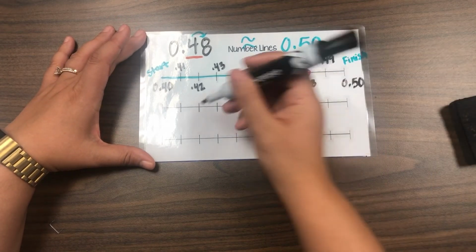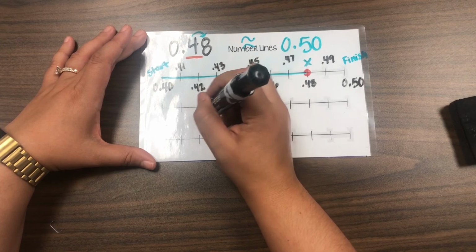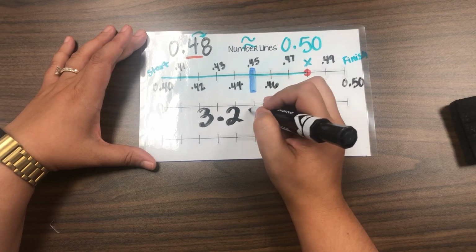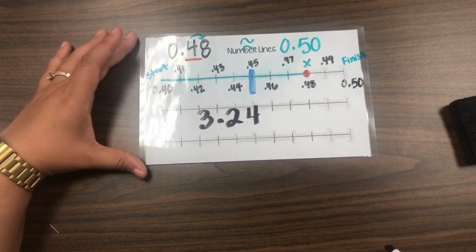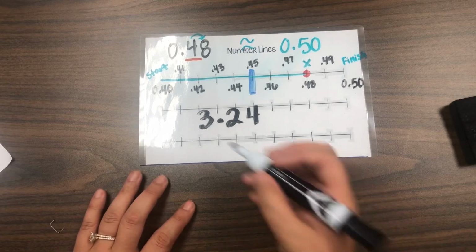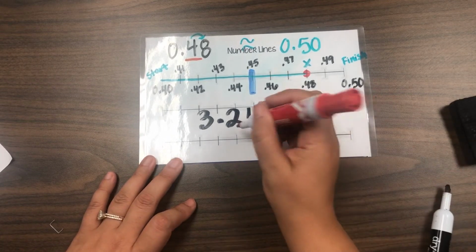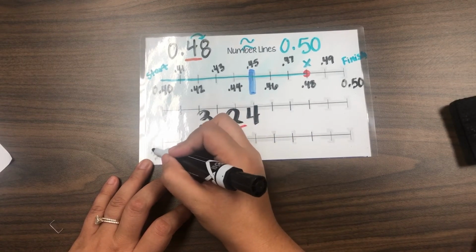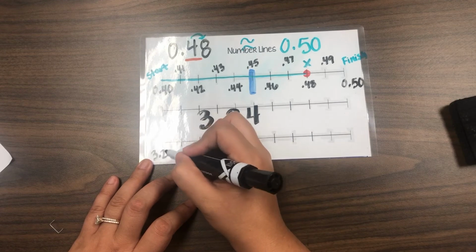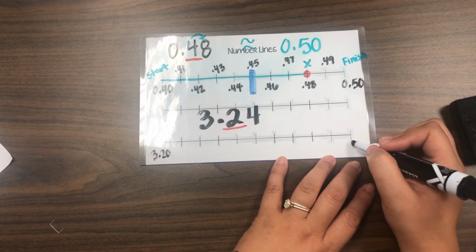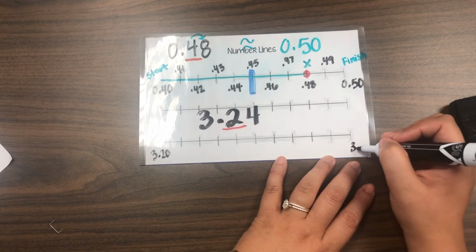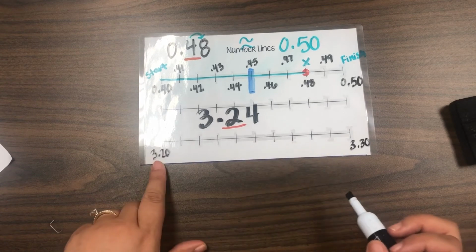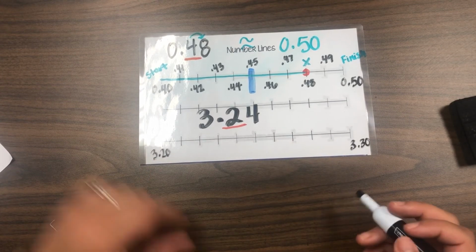Let's say we have 3 and 24 hundredths. Okay? So this time, again, we're rounding to the tenths place. So we're going to write 3 and 20 hundredths. And the next one over here is 3, because the whole number stays the same. We're not messing with it. 3 and 30 hundredths, because we're going to round up to 30 or down to 20. Okay? So we're going to fill in.